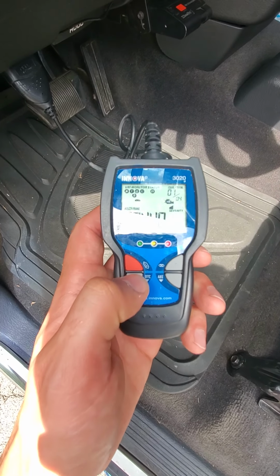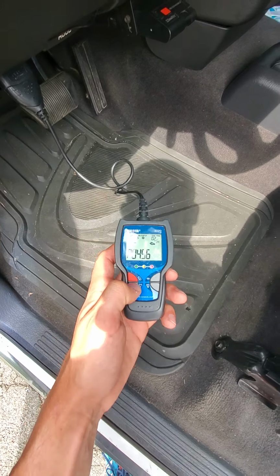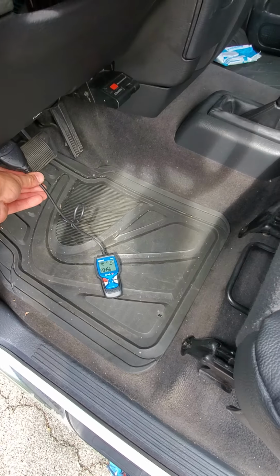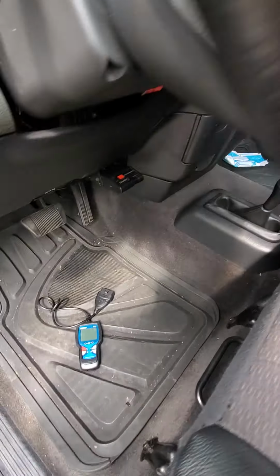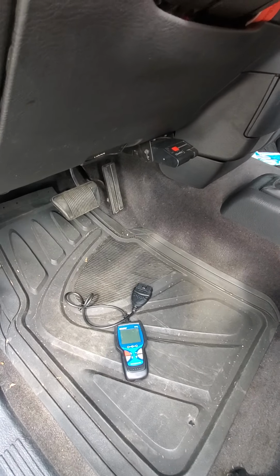Let me get back to severity. So severity is pretty low and the other one doesn't even register. But basically it's just a small engine control or evap leak somewhere on the truck. So we got to find that.